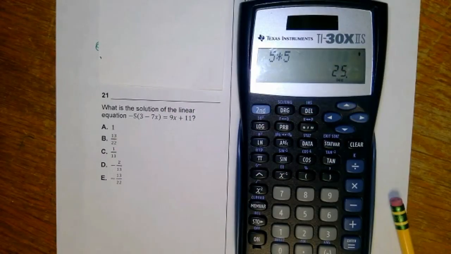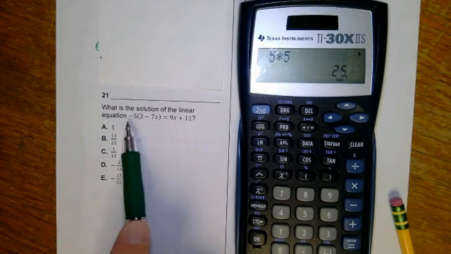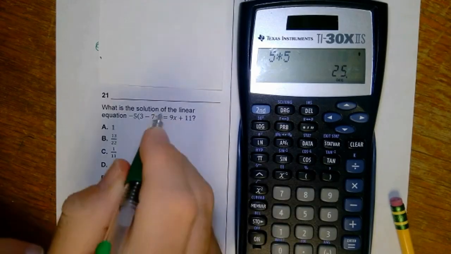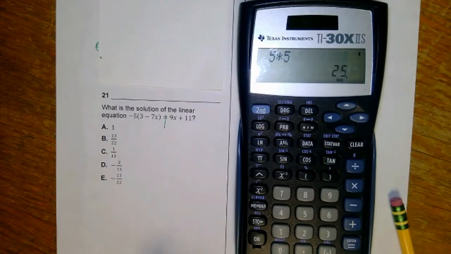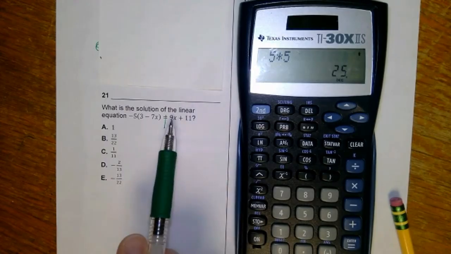One. It says, what is the solution of the linear equation? And we got a pretty good long equation here. Remember, with an equal sign that separates it into two sides? What makes this question harder is we have x's on both sides. And so we'll talk about that in a second.